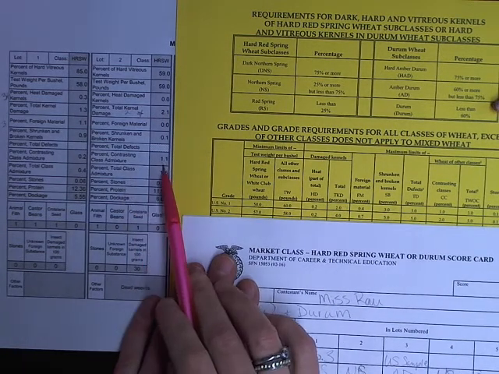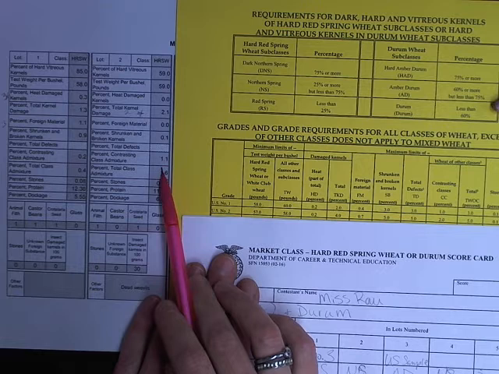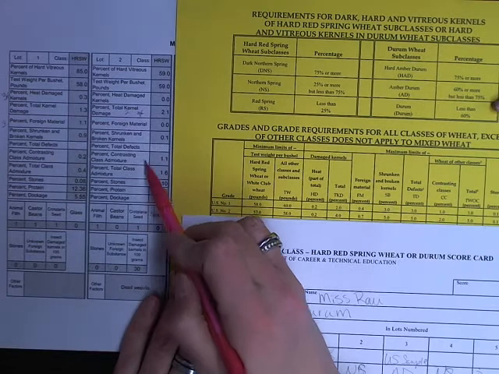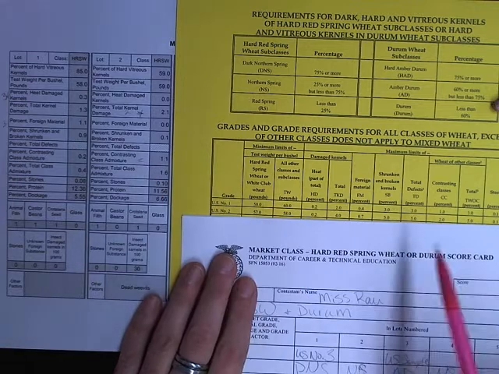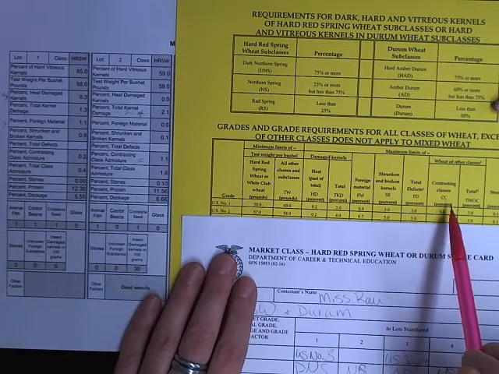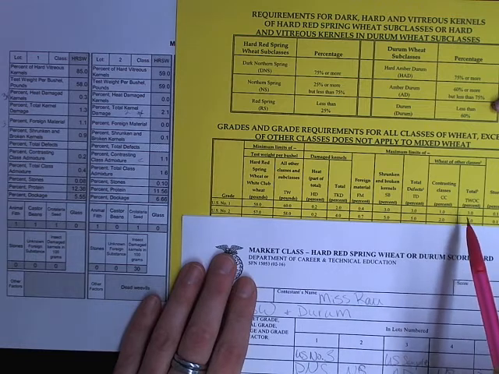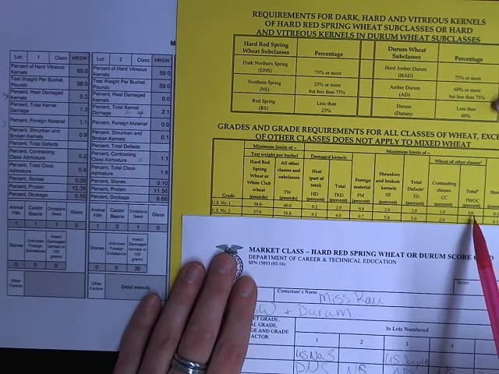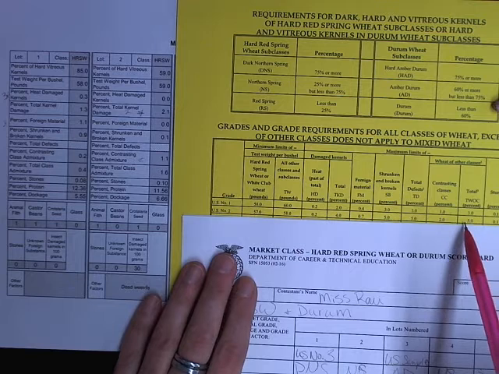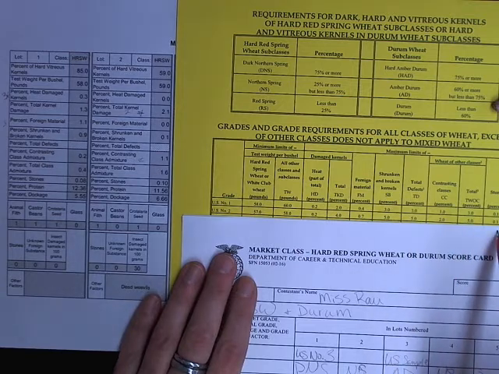Okay. Contrasting classes, 1.1. So this is also going to make us a 2. And the level for that one, for US number 1, is 1.0, and we're at 1.1. Total class and mixture, we're still good, and we're in that good range. And stones, we're also in a good range.